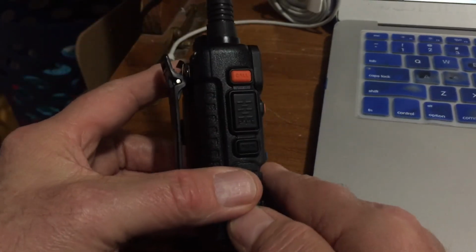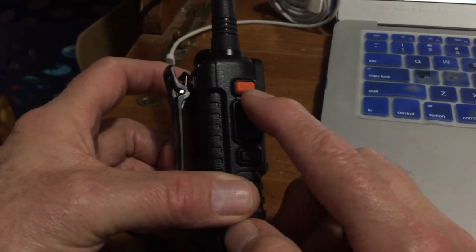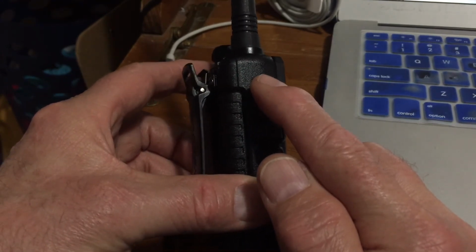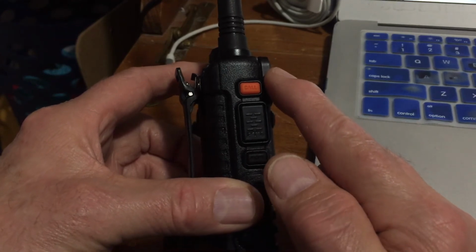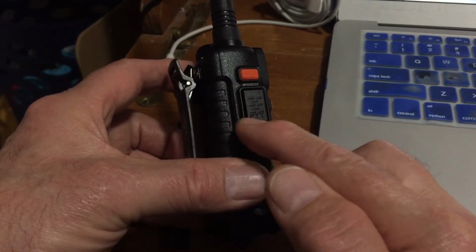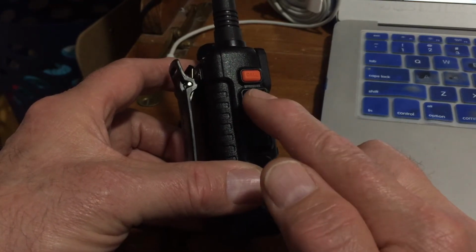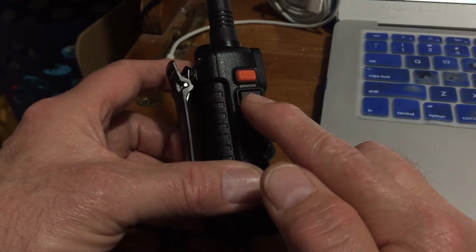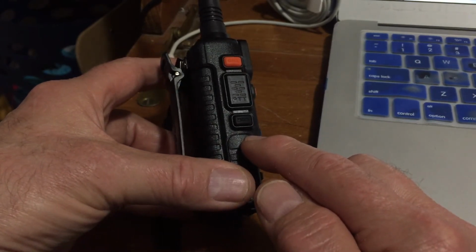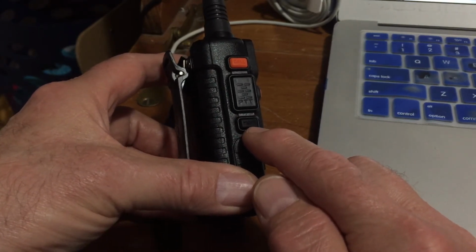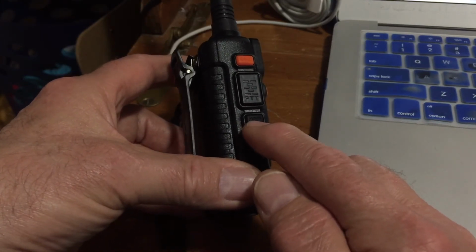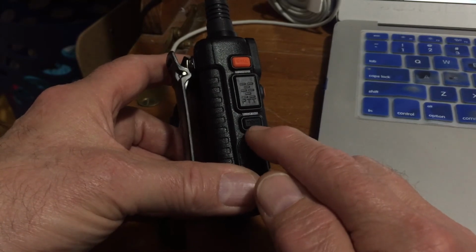On this side of the radio, the bright orange key marked call does 3 functions. We'll learn more about those. This large one in the center is the PTT, push to talk. You press it when you want to transmit, and then let go when you're done transmitting. The bottom key is marked MON, M-O-N. For some radios it may be M-O-N-I. It stands for monitor.